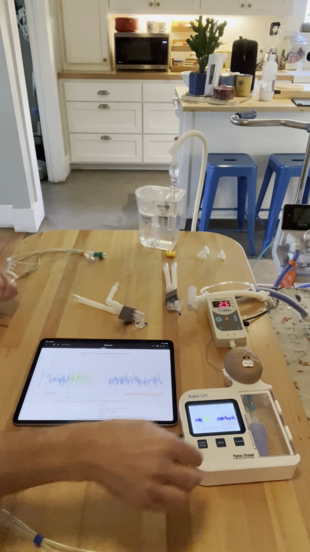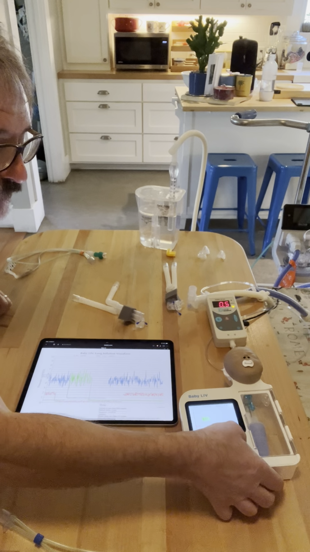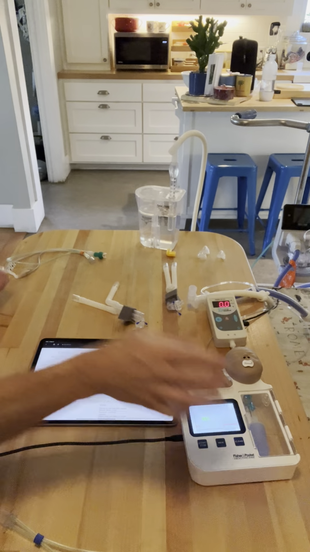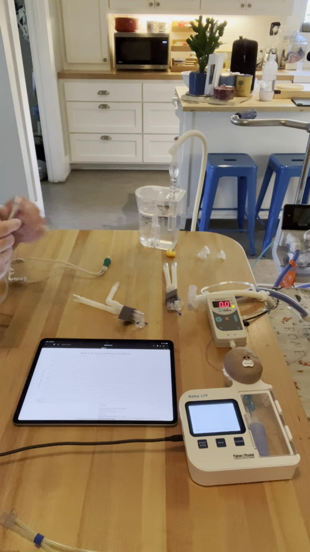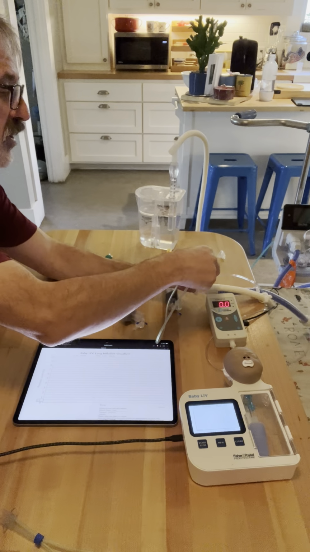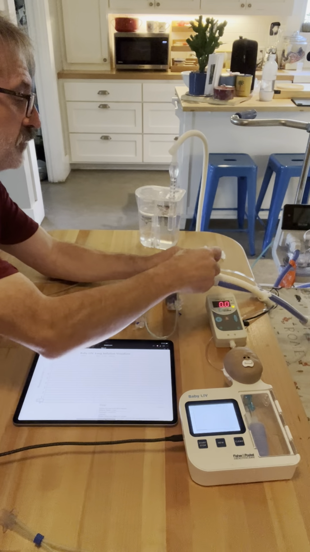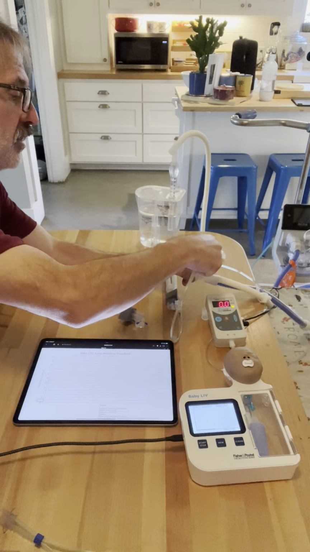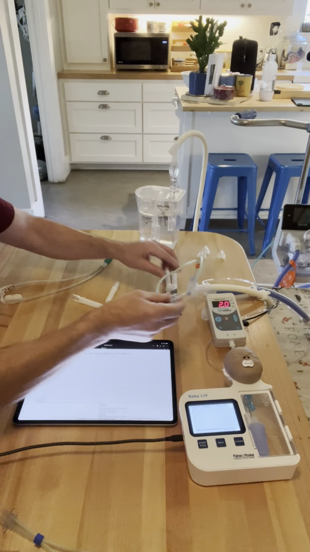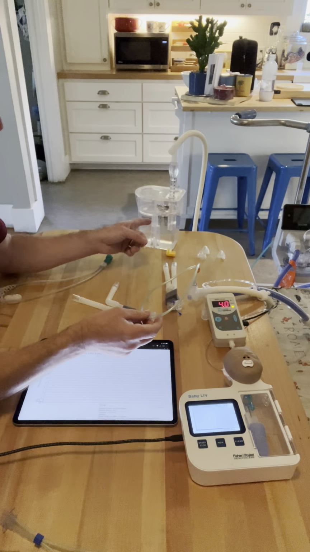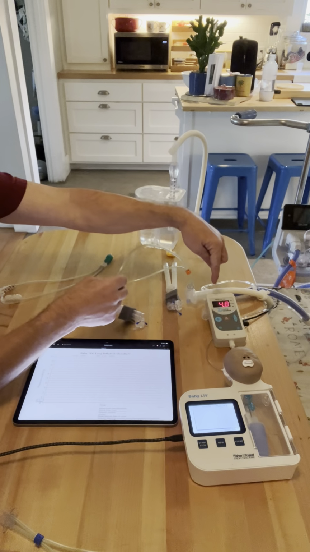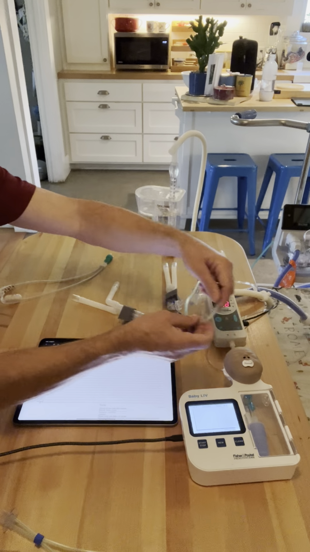So let's go ahead and clear this data. It just doesn't seem to work for me, but that's okay. Let's go with the orange Optiflow. So the orange Optiflow, the orange ram is generating bubbles, and we have a pressure manometer reading of 4.8.